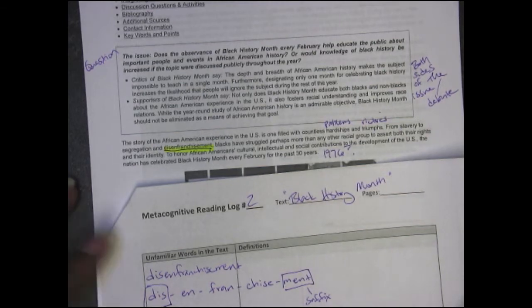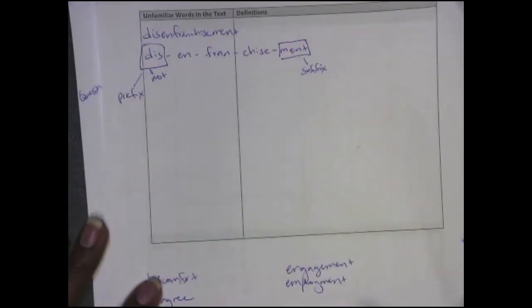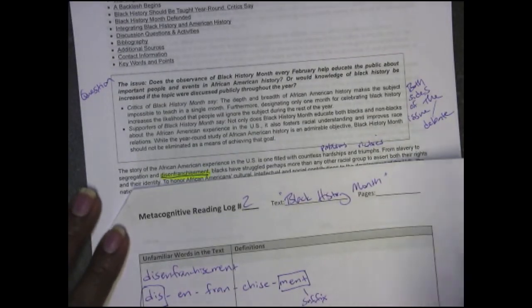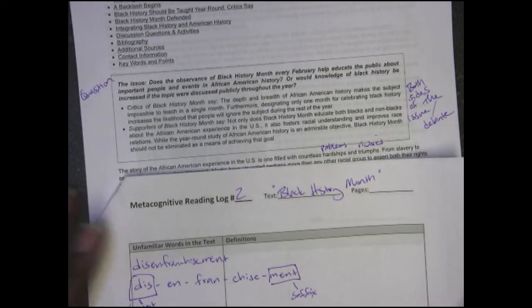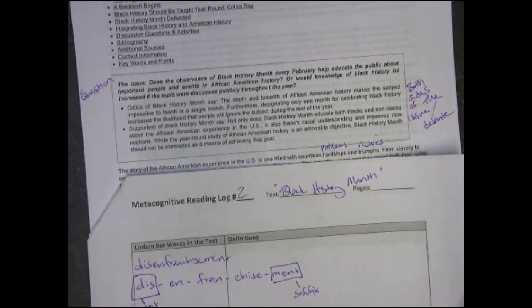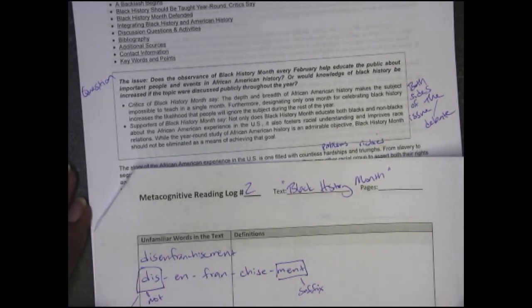So you want to practice breaking the word apart, looking at the syllables, and using prefixes and suffixes to help you kind of figure out what the word means. And also looking at the context, like what's happening in the rest of the sentence to help you figure out what it means. So now we are going to look up the word on dictionary.com and make sure that we were right and get the full picture of the meaning of disenfranchisement.